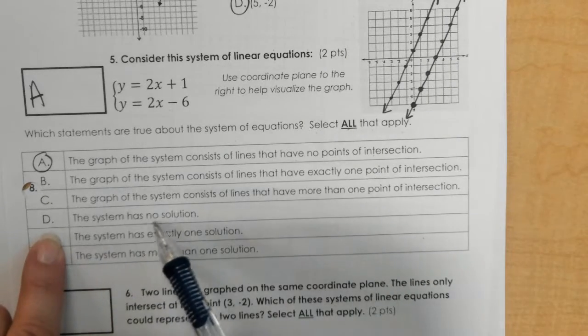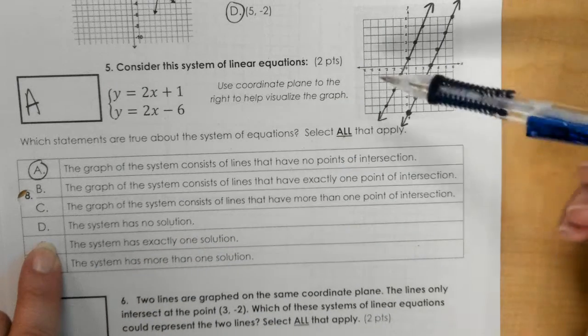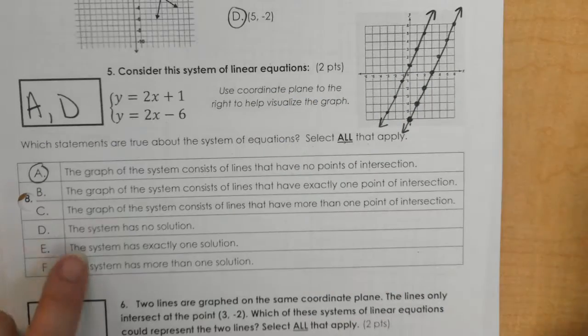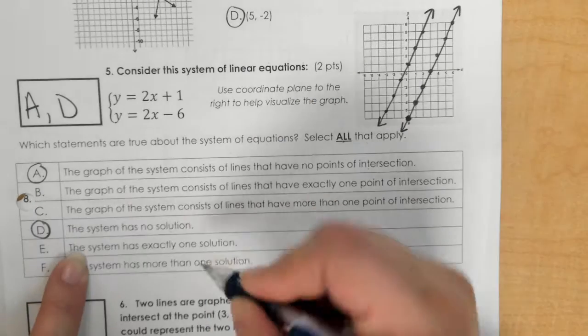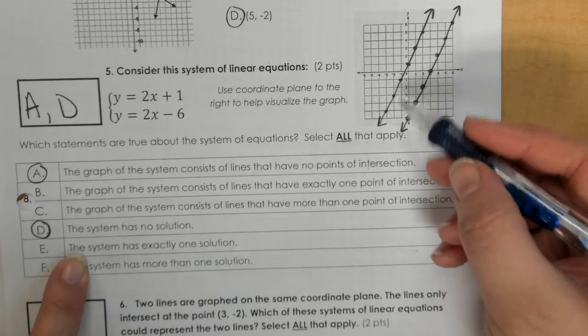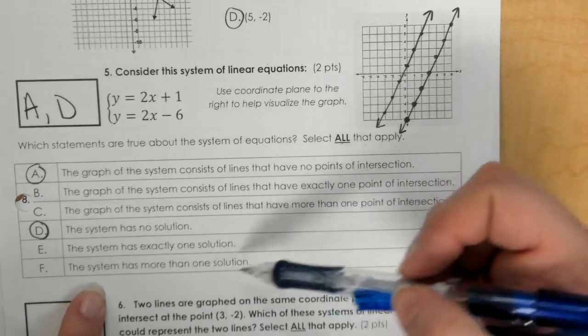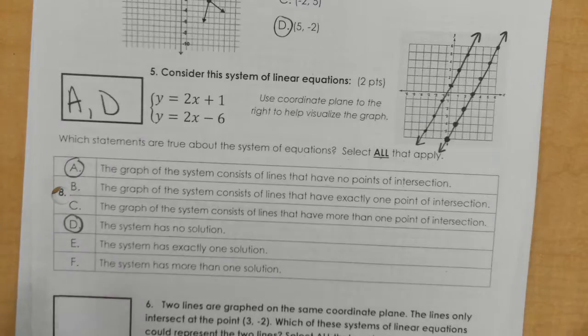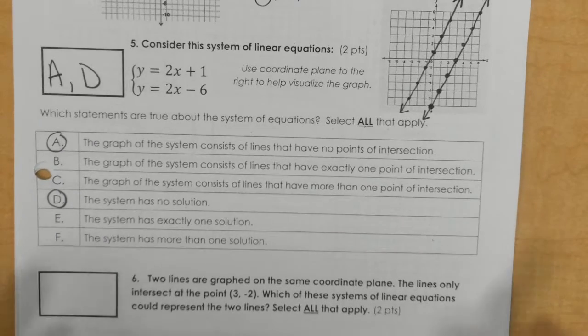Letter D, the system has no solution. That's true. Parallel lines mean that you have no solution. The system has exactly one solution. Nope, they do not cross. The system has more than one solution. No, they are not the same line. So my two solutions are A and D for number 5.